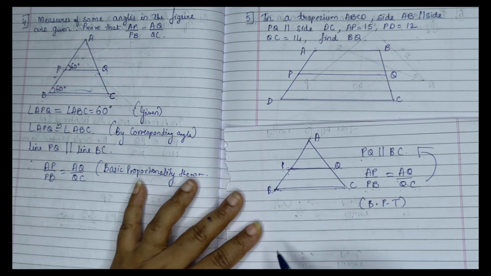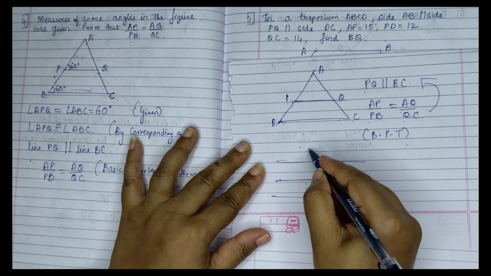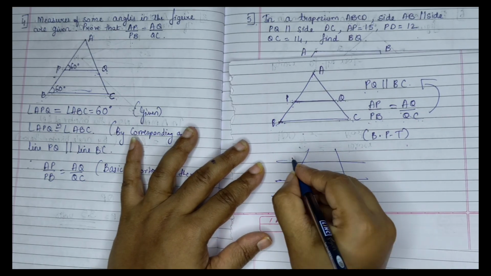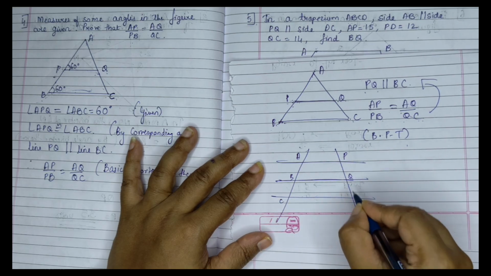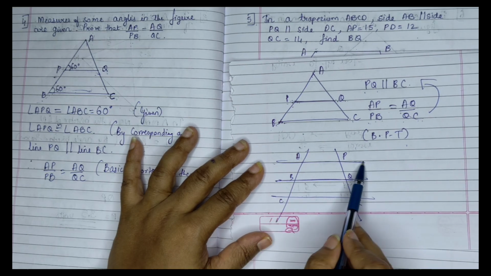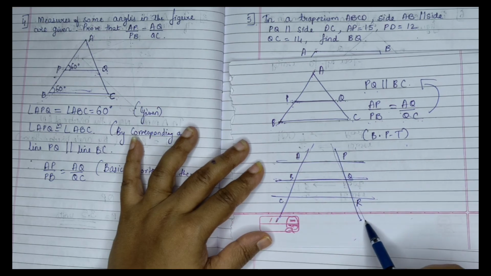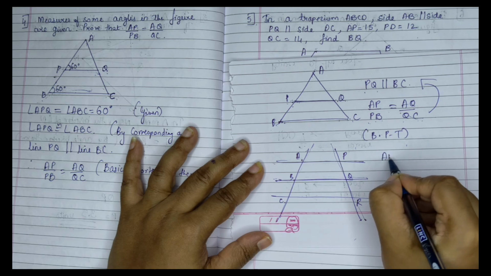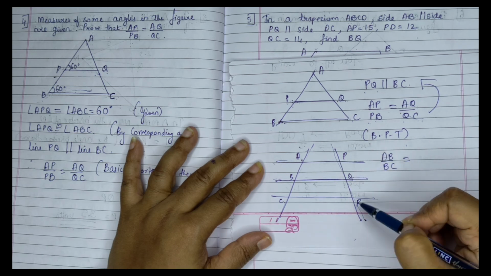Whenever you have three parallel lines, see here, these three parallel lines, and these two are the transversals. So by this property we can get AB upon BC is equal to PQ upon QR.